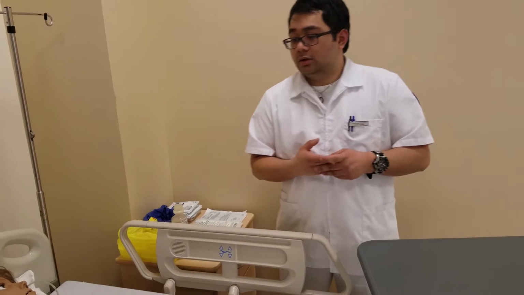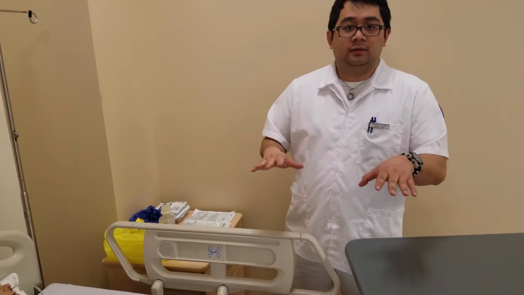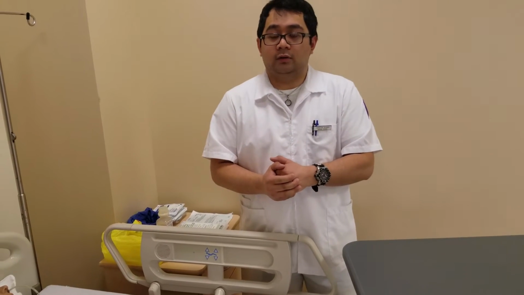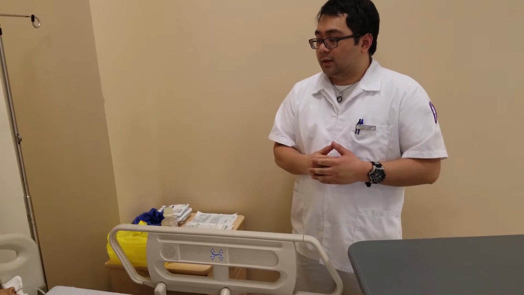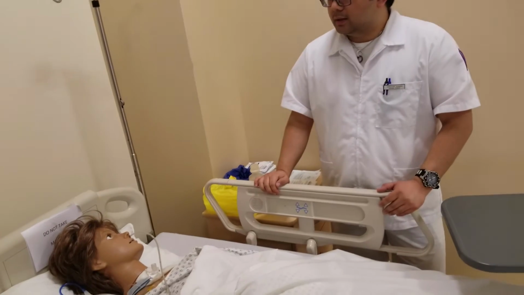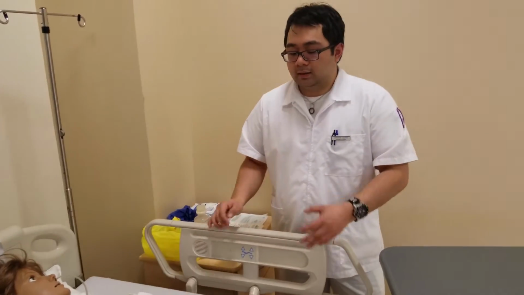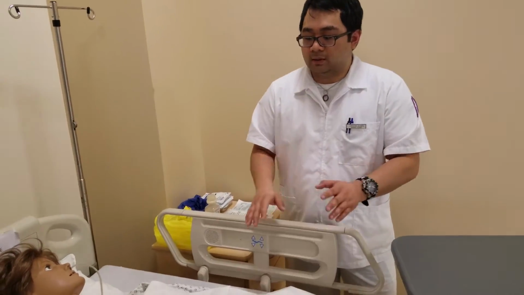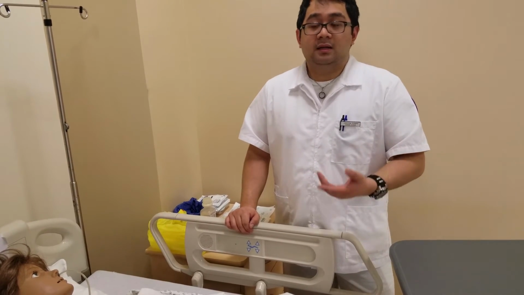Alright, so let's say we already did all of that, and instead of doing a clean dressing, it's going to be a sterile wet to dry dressing. So to start off, we're going to go to our patient and tell our patient that we're going to be doing a wet to dry dressing on her. It might be a little bit painful, so you want to ask if the patient is in any pain.